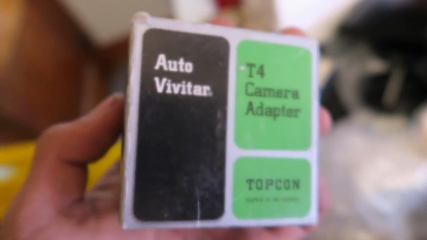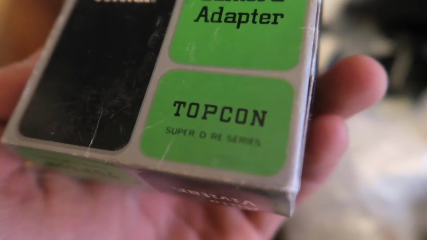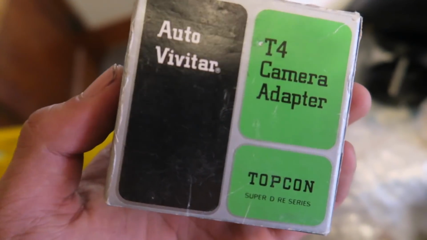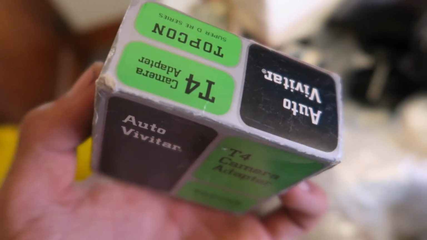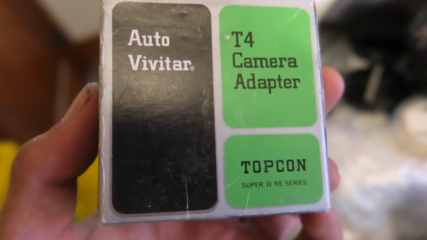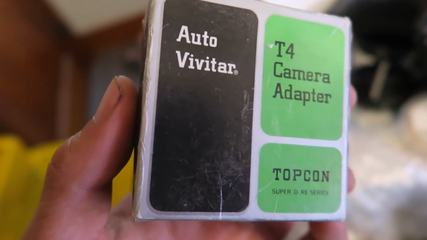And this here is something very cool and definitely something that somebody would want in their collection. This is an Auto Vivitar T4 camera adapter. Definitely a piece of history as well. Topcon Super D RE Series Auto Vivitar mount. Vivitar T4 was the second attempt. Sigma made one before them, but the second attempt at a universal camera mount. Eventually they settled on this T/T2 screw mount.